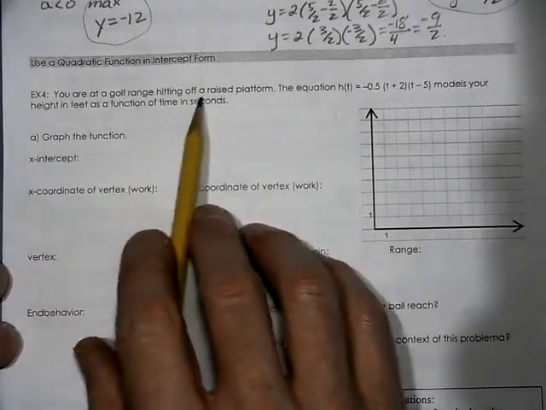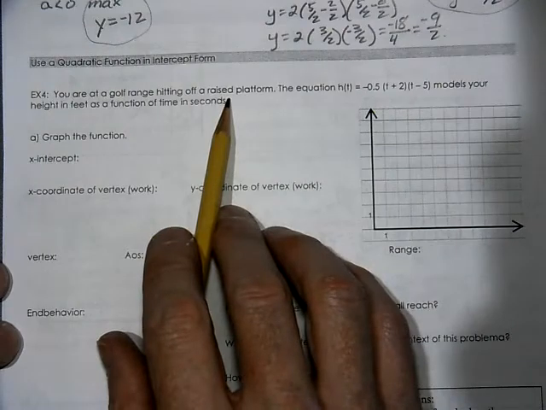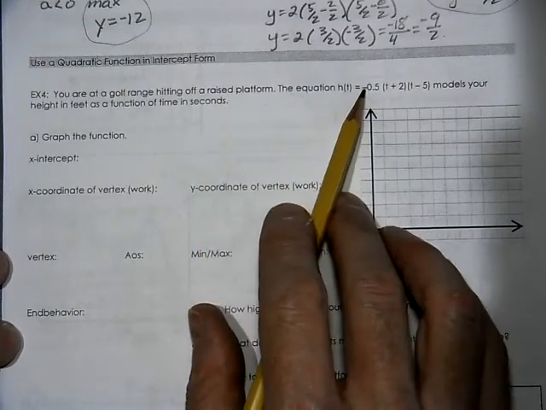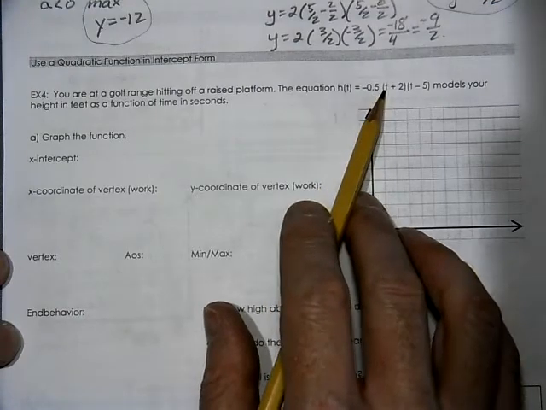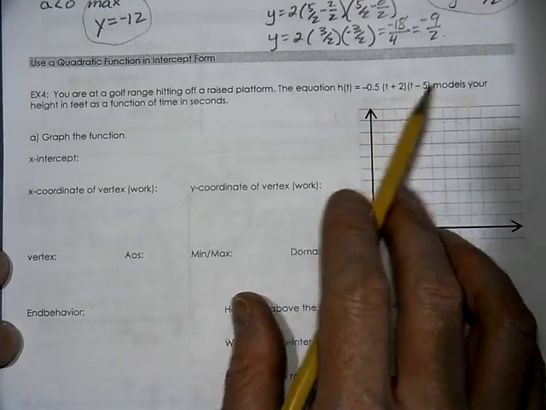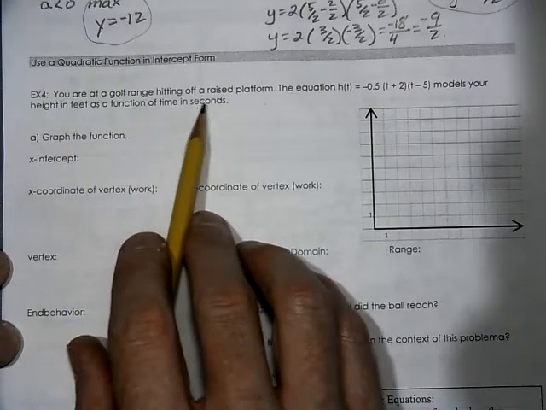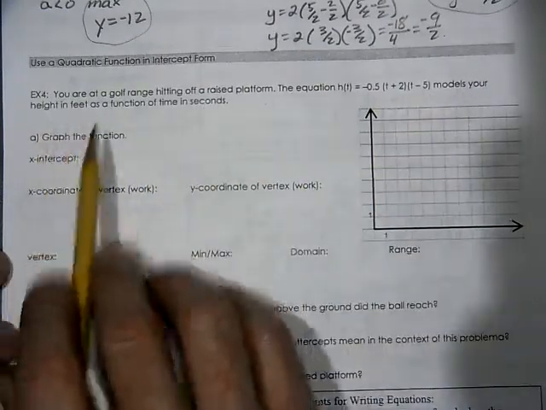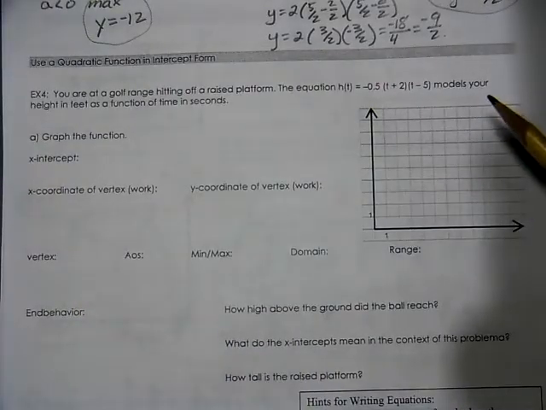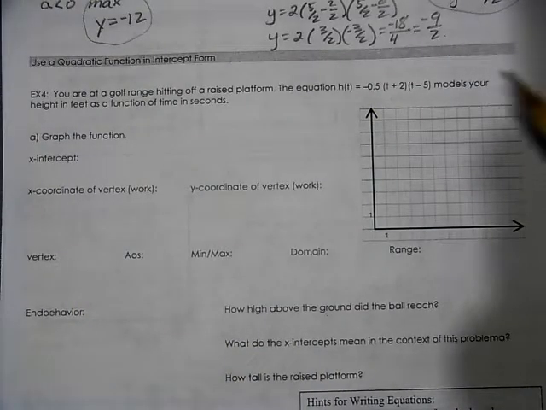Okay, if we're at a golfing range, hitting off a raised platform, we have an equation of negative 0.5 t plus 2 t minus 5, where your height in feet is a function of time in seconds. This models your height in feet. So we've got to find some different parts of it.